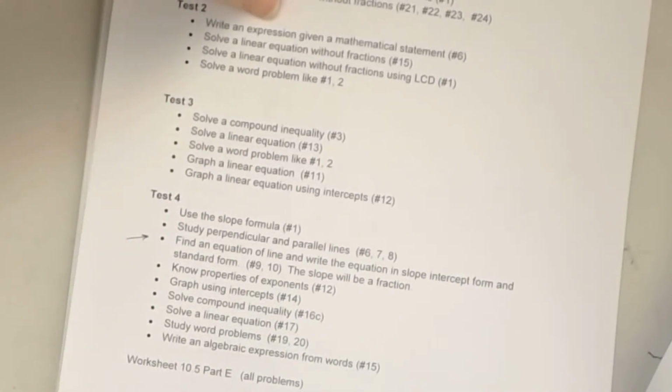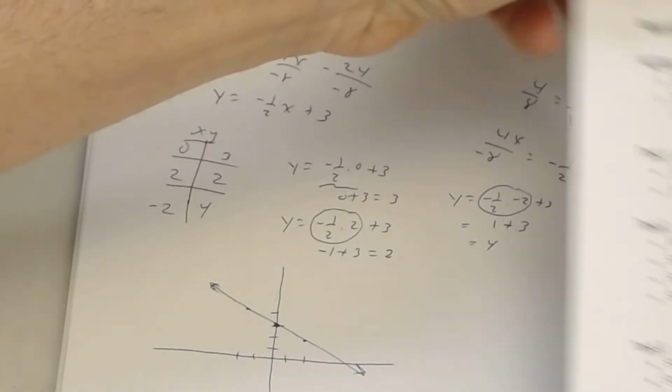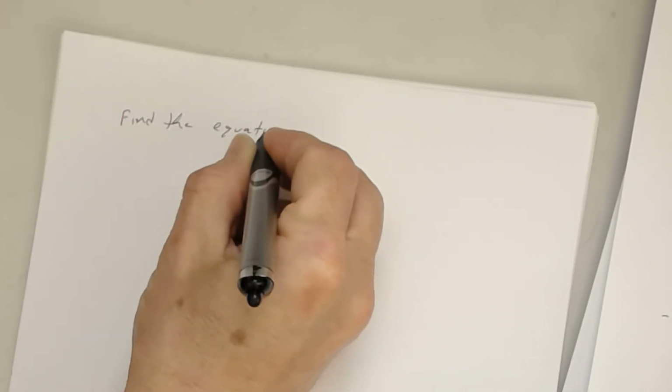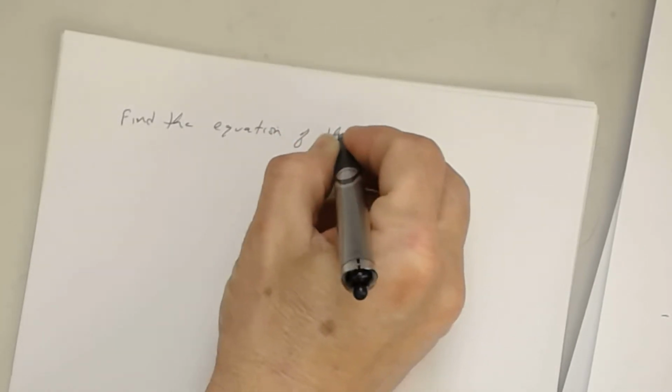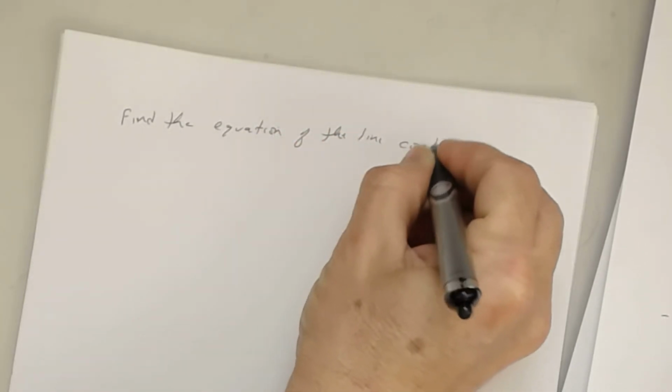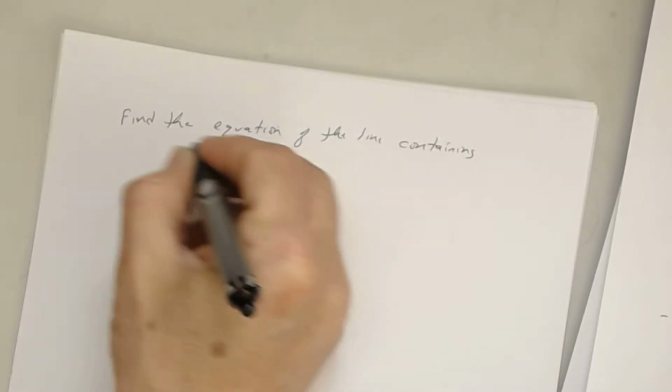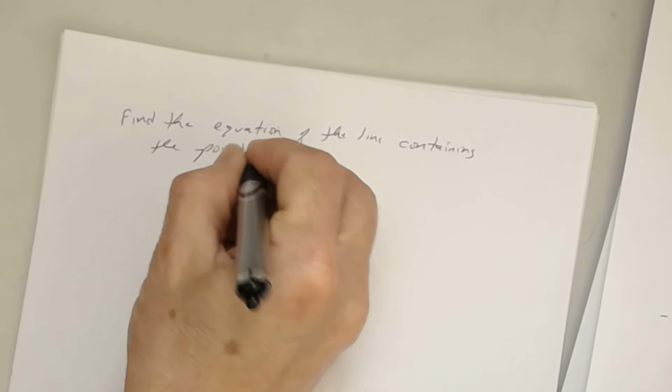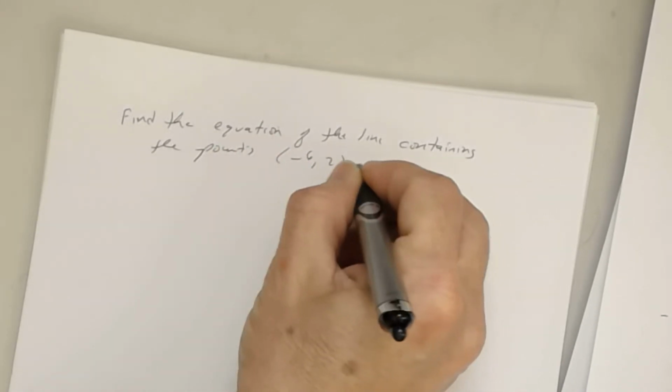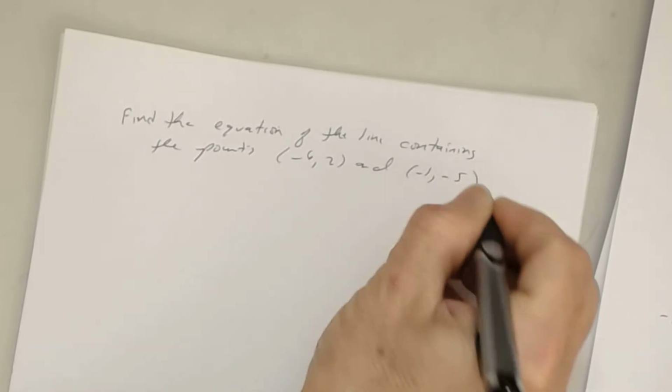So let's do one real quick just to remind you what to do. So let's suppose, that's 20 points: one that looks like number 9 and one that looks like number 10. But let's suppose we had this. Find the equation of a line containing the points, and I'm making this up, (-6, 2) and (-1, -5).